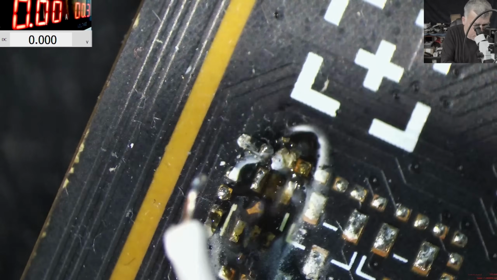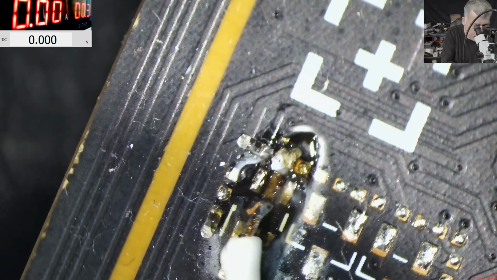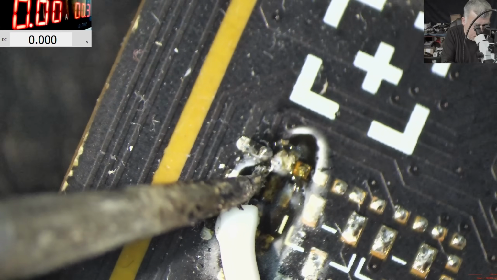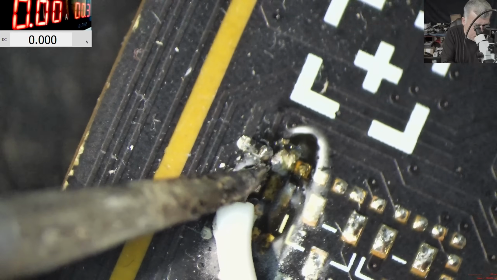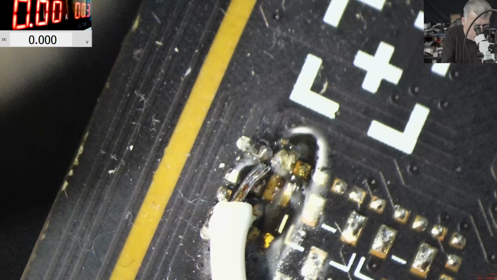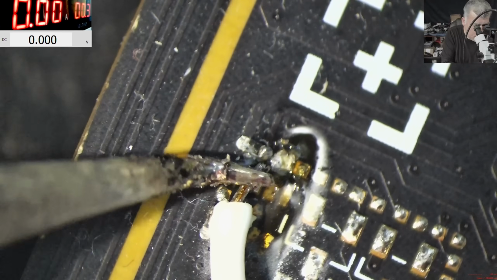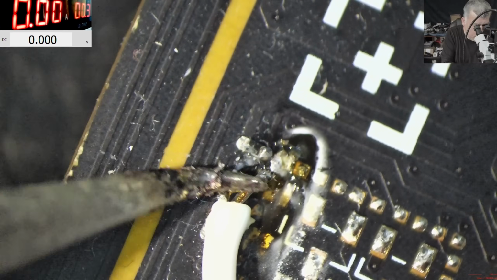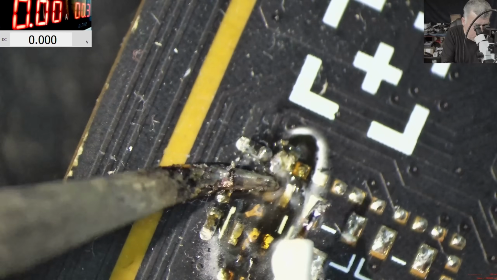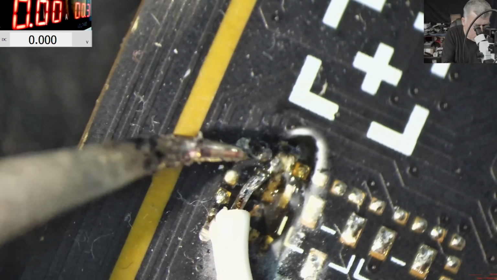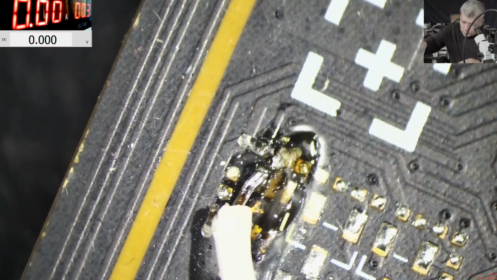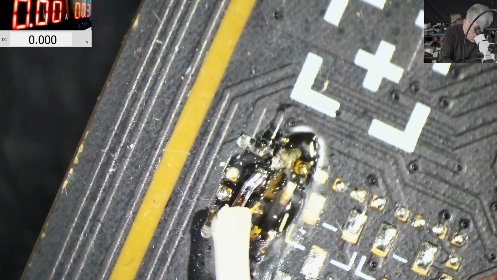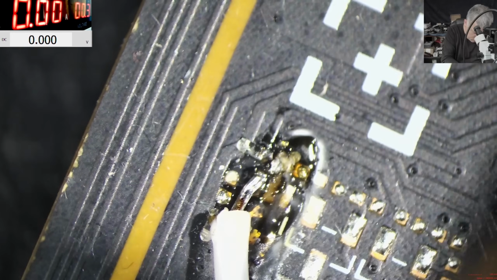Let me try some reverse magic with this pin. Good. I believe this pin holds a secret. Yeah, that's what I believe.